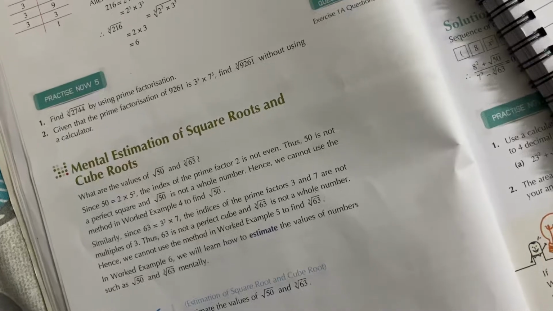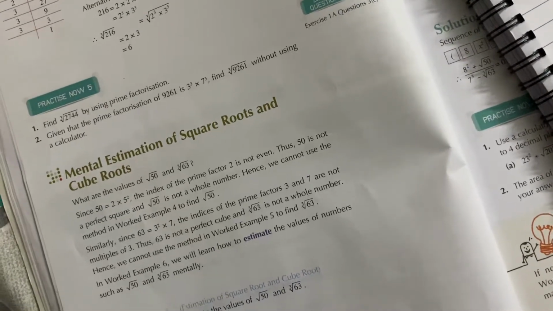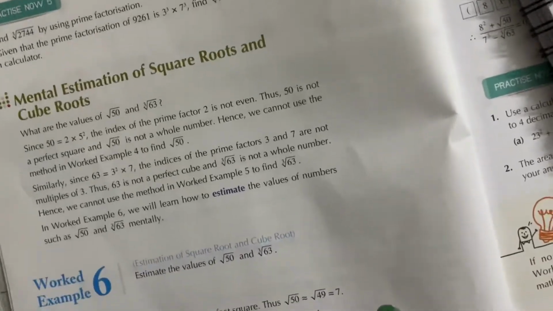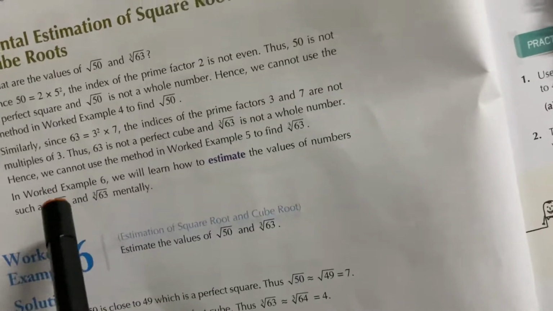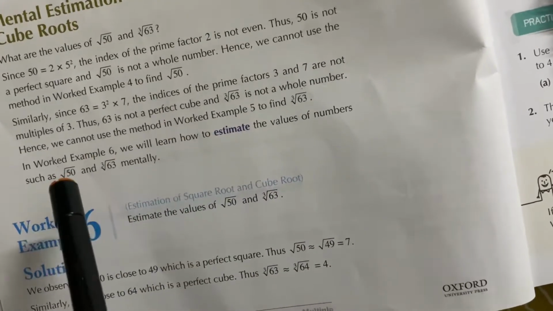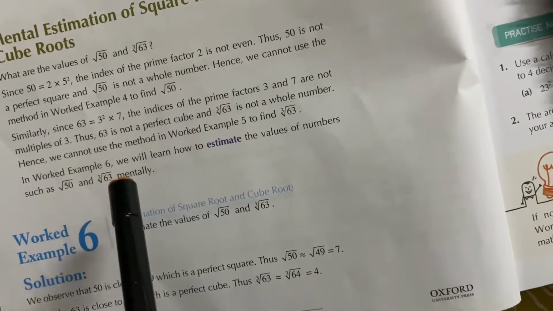Now we have some questions for mental estimation of square roots and cube roots, in which you will see some numbers which are not perfect squares. So in worked example 6, we will learn how to estimate the values of numbers like square root of 50 and cube root of 63 mentally.